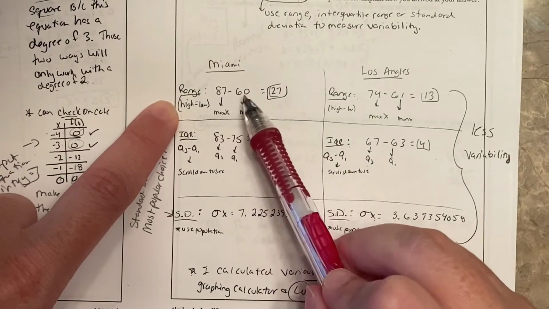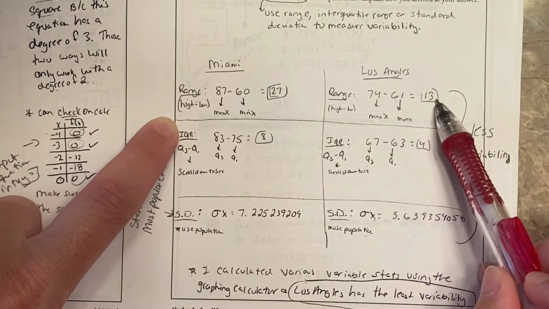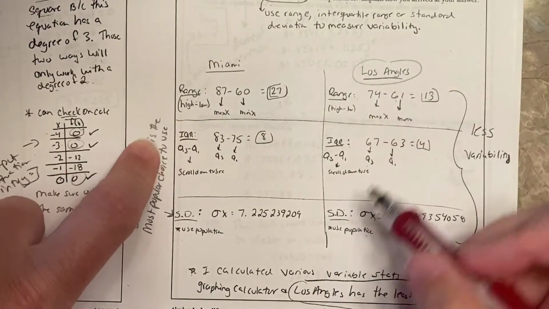So Miami was 87 minus 60, and that was 27. Los Angeles was 74 minus 61, that was 13. So what are we looking for? Less. So Los Angeles was the winner over here.